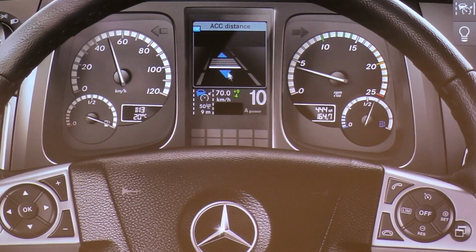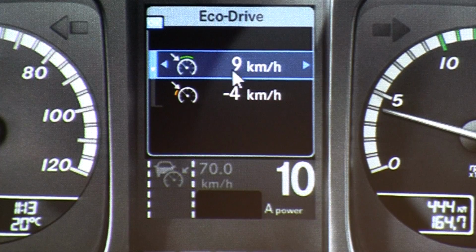Second function, which we just spoke about, is the adaptive cruise control. So this adjusts the time intervals or the distance between you and the vehicle in front. And the final one is your Eco Drive function.